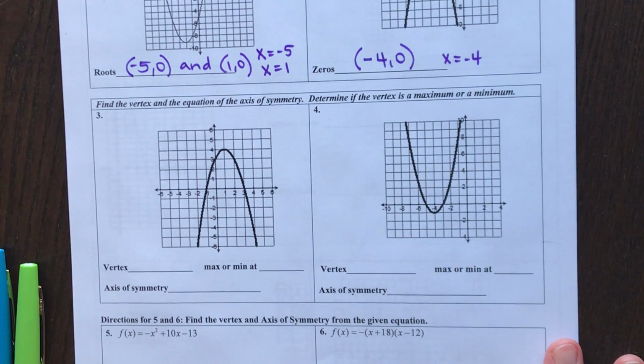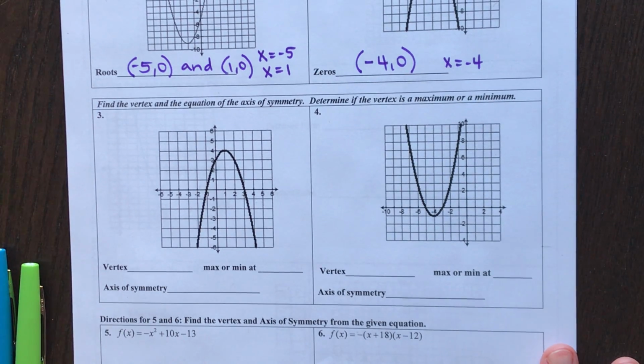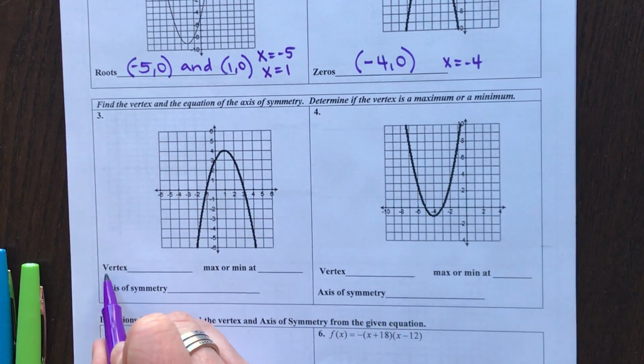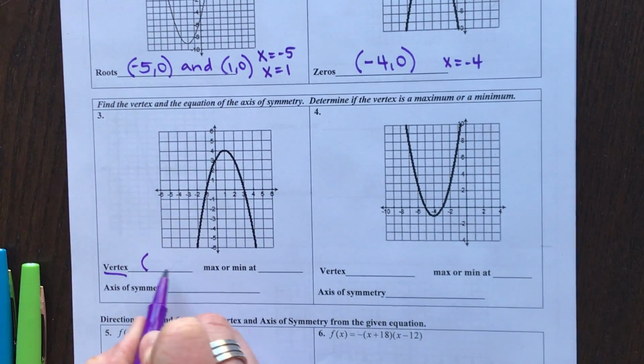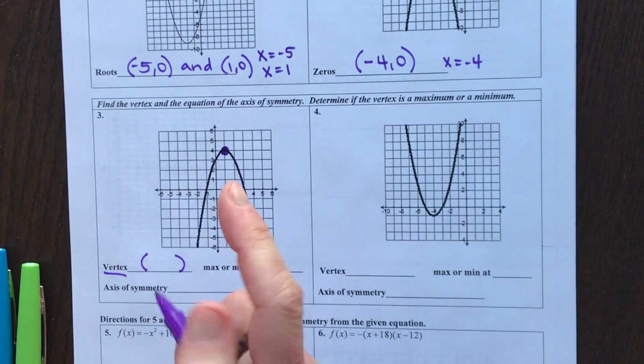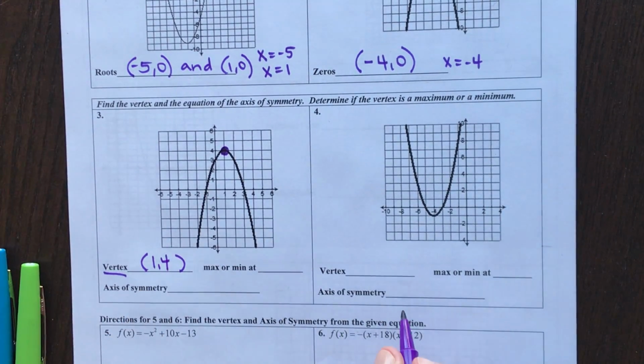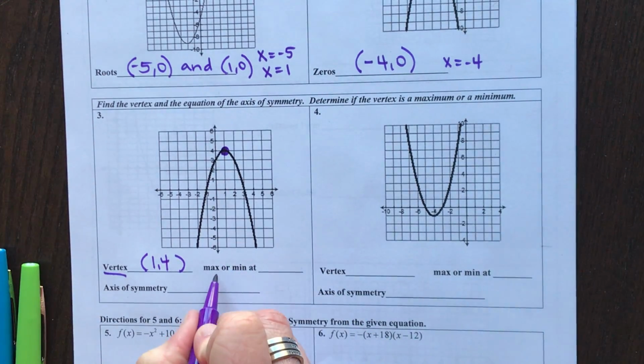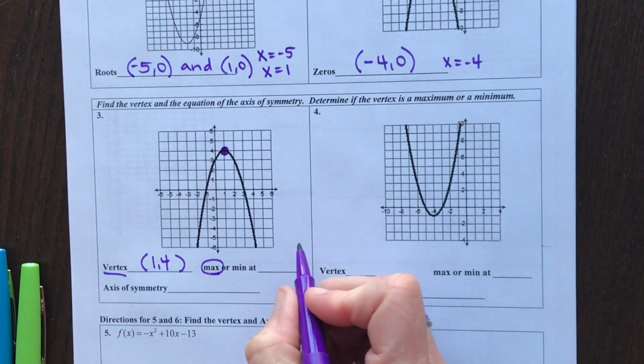Now for the next couple questions, they ask just a few more things about the picture beyond just your roots. So they ask things like the vertex, whether the vertex is a max or a min, and then what would be the equation for your axis of symmetry. Now the vertex is going to be the point that's either the highest or lowest on your graph, and this point is at 1, 4. And that is the highest point on the graph, so it would be a max.